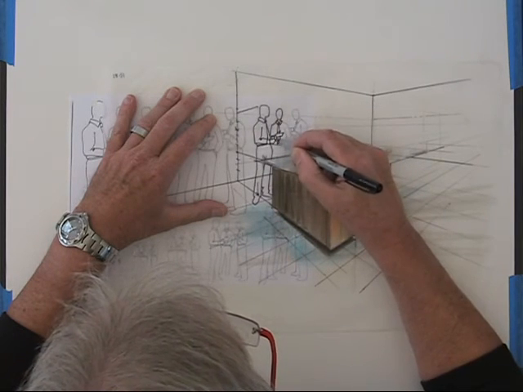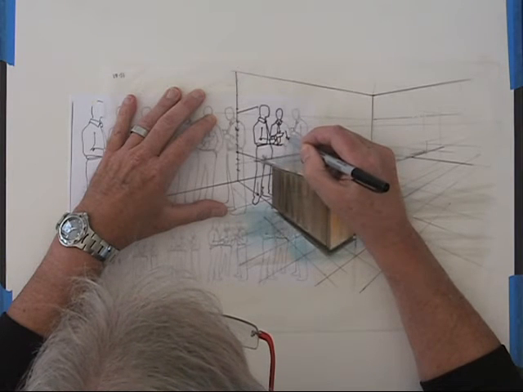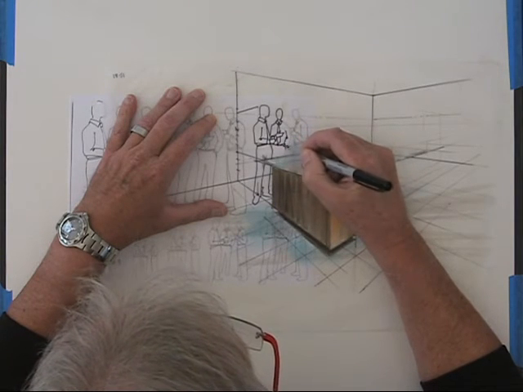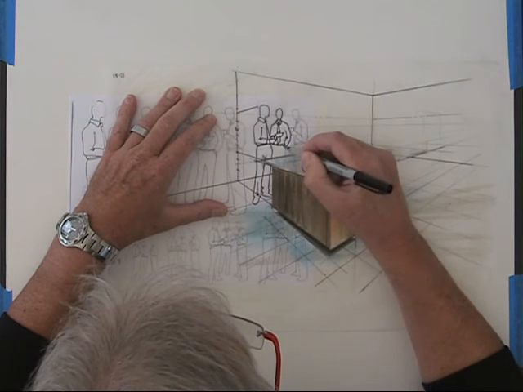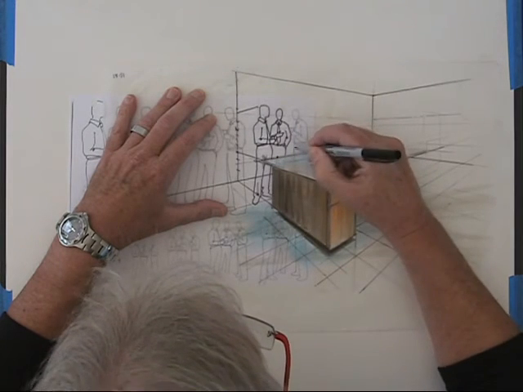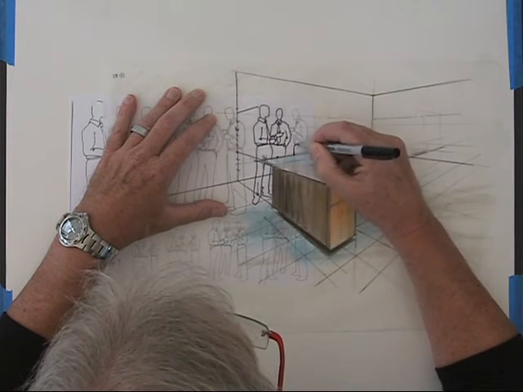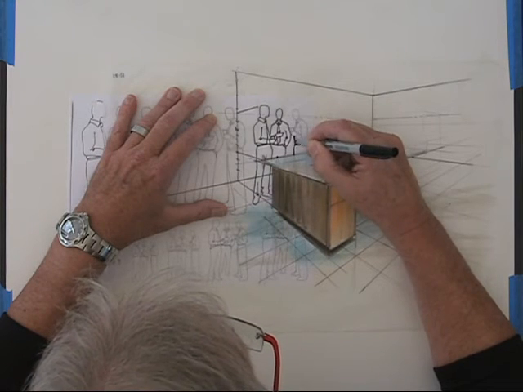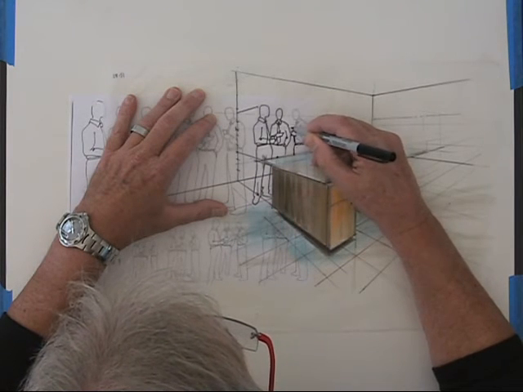So these trace files come in really handy to create people in a drawing that are well proportioned and well scaled. And the process goes pretty quickly.